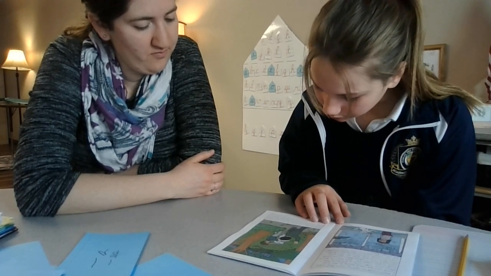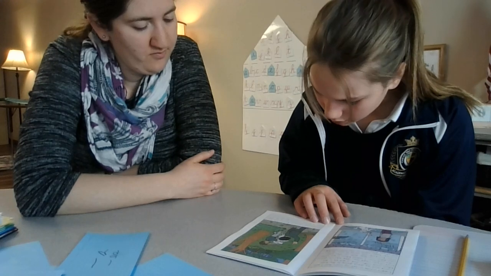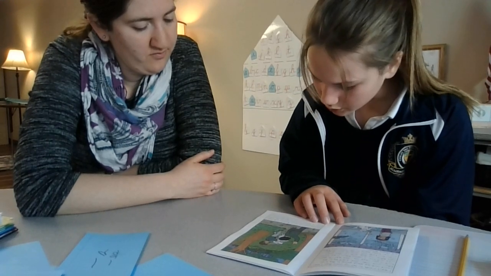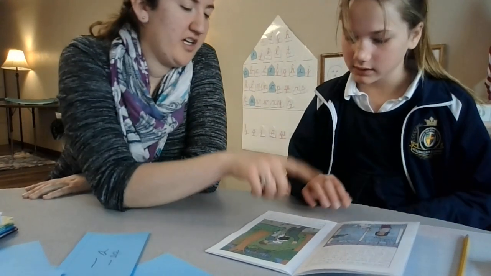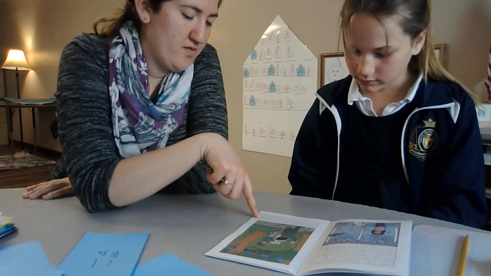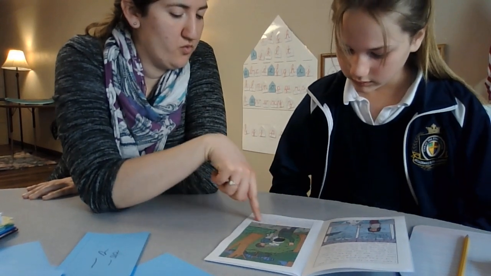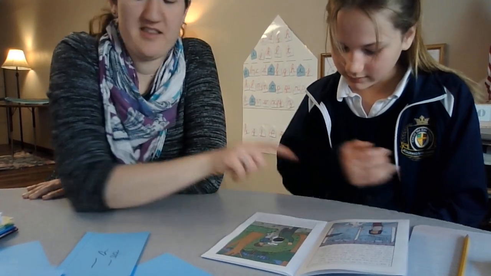A branch broke to the left of us. I like how you went back on the second sentence to read it in a more fluid way, because path snuck in there.